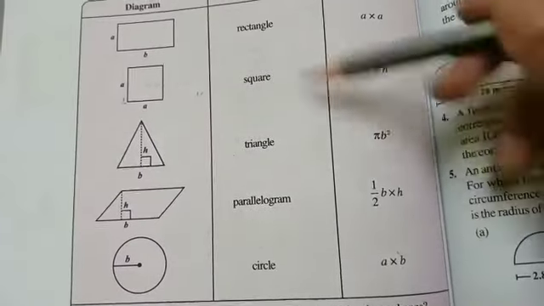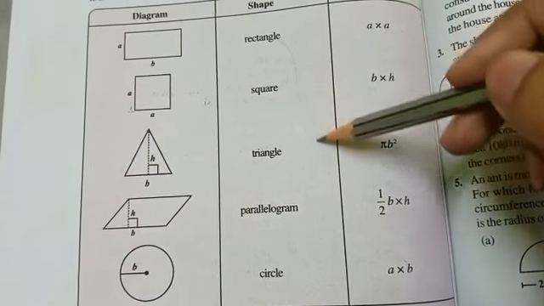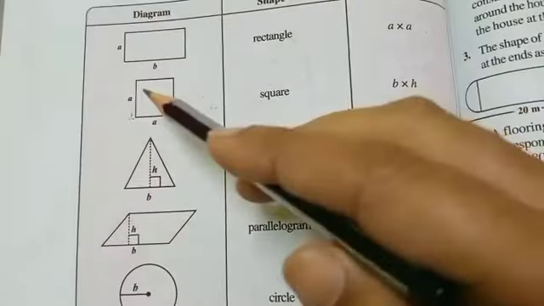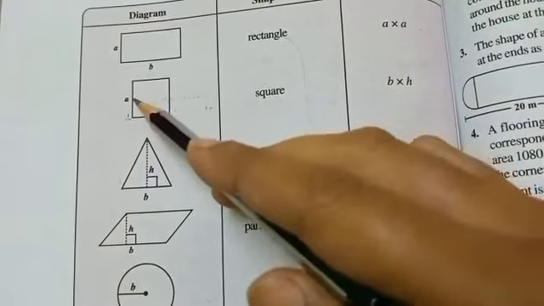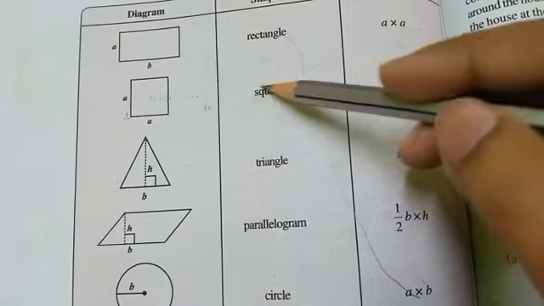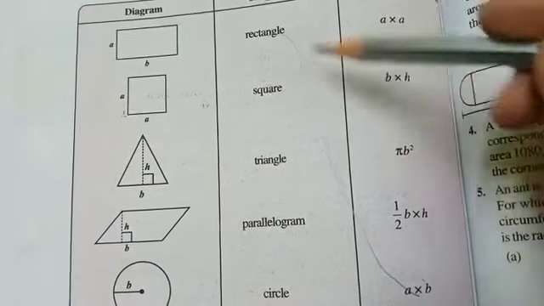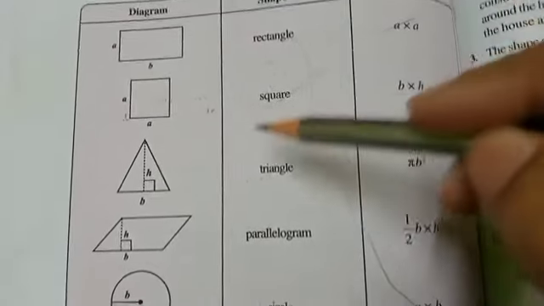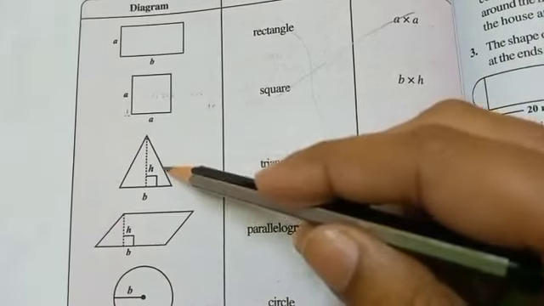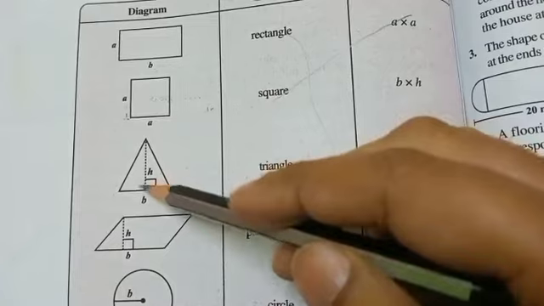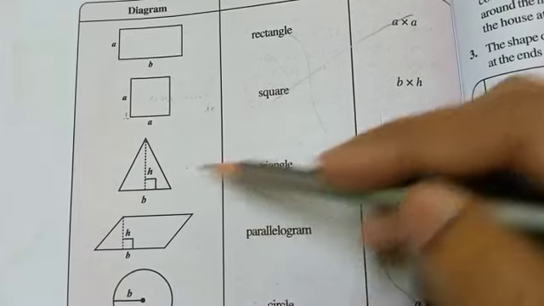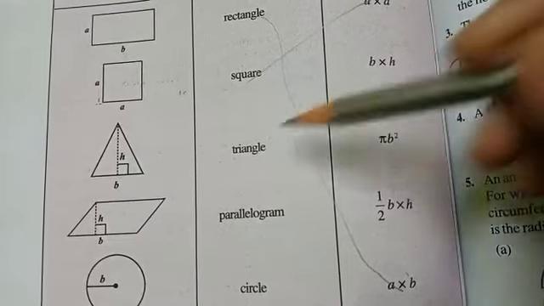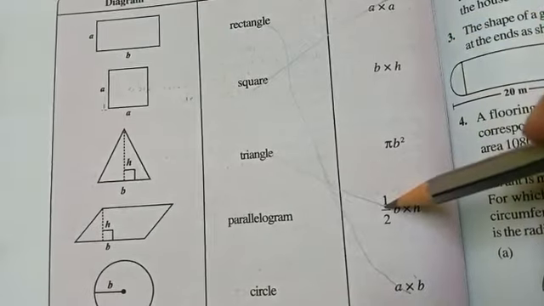So here A into B, the area of a rectangle is length into breadth, that means A into B. Here square means all the sides are equal, A. So what is the area of this square? Side into side. So A into A. So this is the area of a square. This is a triangle. What is the area of the triangle? This is the height of the triangle. This is the base of the triangle. So the area of the triangle is half into base into height.